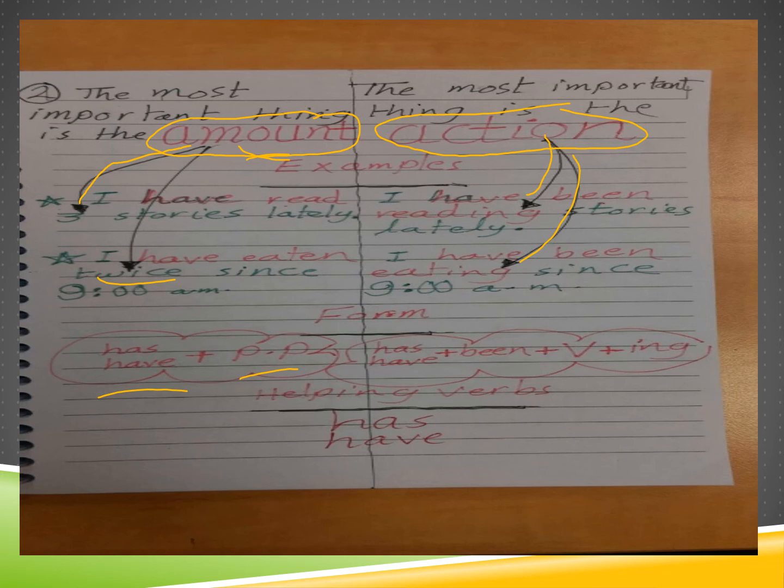For the present perfect continuous, you use has or have plus been plus verb plus ing. Like I have been reading, she has been eating, we have been playing, and so on. And of course, finally, the helping verbs of the present perfect and the present perfect continuous are the same. They are has or have. And again, why should we know the helping verbs of each tense? Because you need them when you form a question.